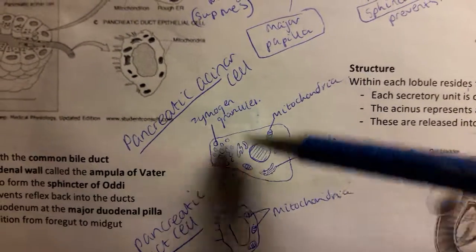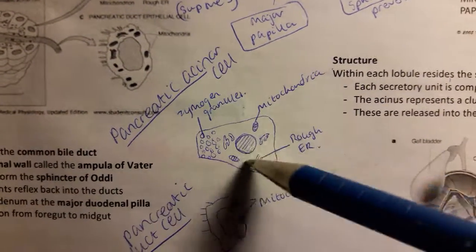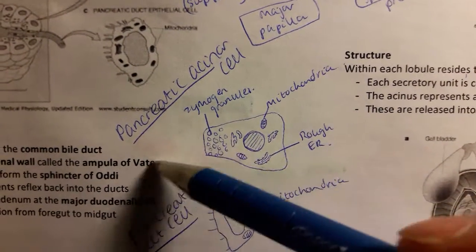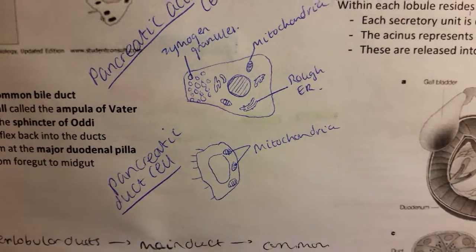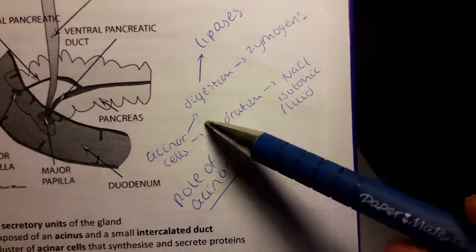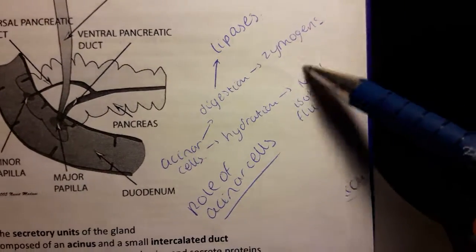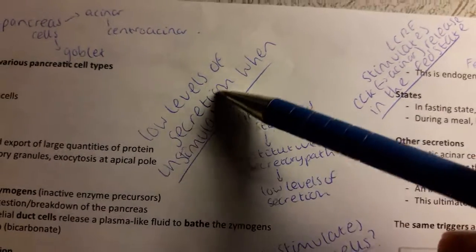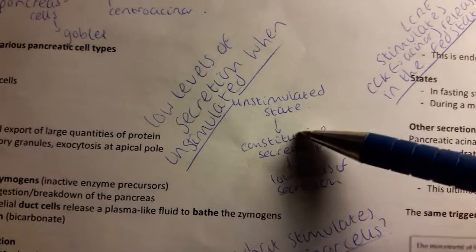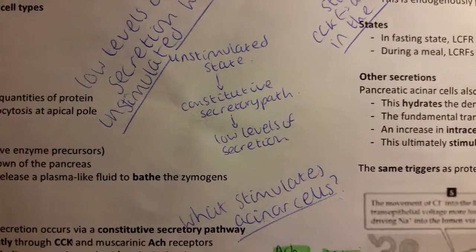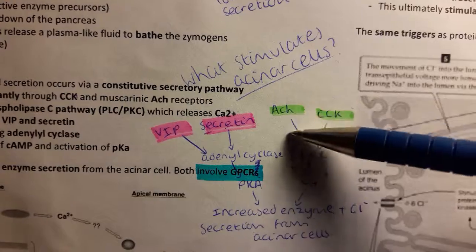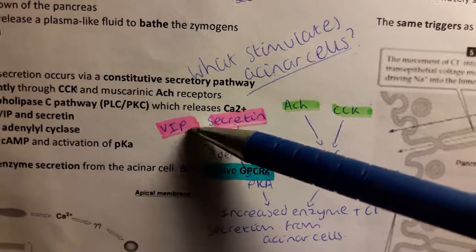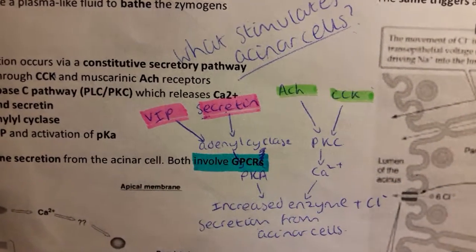Looked at the two main cells of the pancreas' exocrine function: the pancreatic acinar cells, with the polarized end of the zymogen granules and the mitochondria and ruffia to help the exocytosis, and the pancreatic duct cells with the mitochondria. Looked at the role of the acinar cells, the main role being digestion using lipases and zymogens, as well as pancreatic amylases. We learnt that there's always low levels of secretion when unstimulated through the constitutive PKC secretory pathway, and that acinar cells are primarily stimulated by acetylcholine and cholecystokinin from duodenal I cells through the PKC pathway, as well as secretin and VIP through the adenyl cyclase PKA pathway.